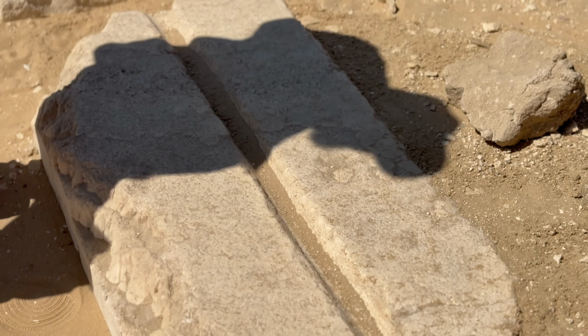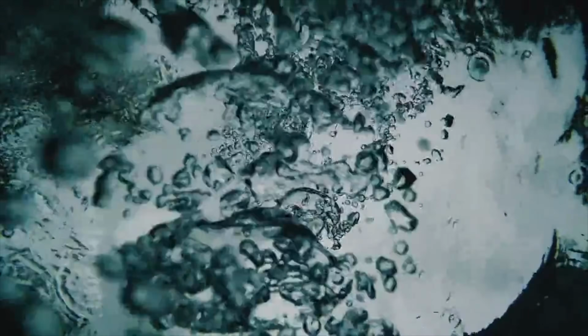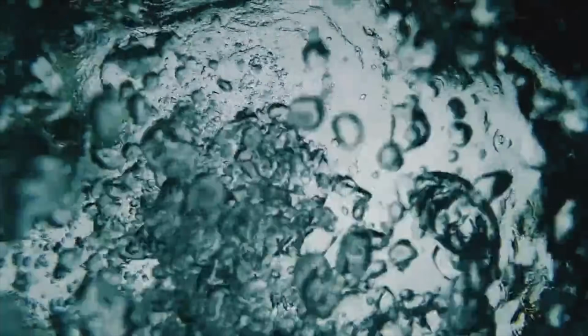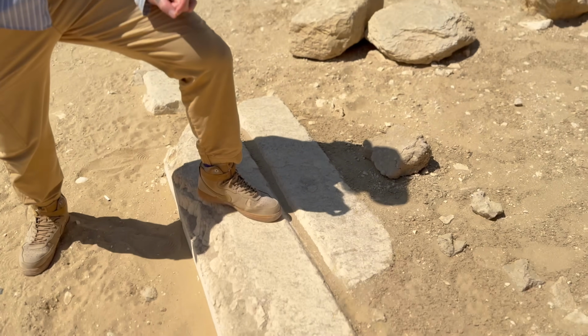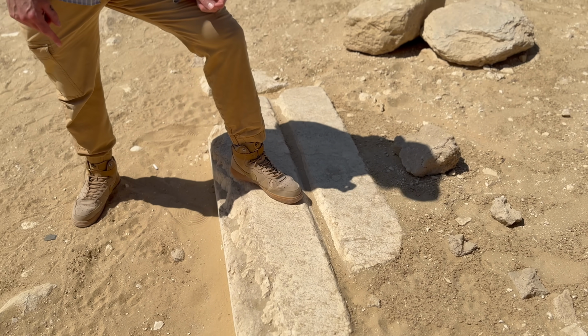So in the evaluation of components across the pyramid sites, we have conduits or channels that are specifically for the movement of fluids. They're usually deeper channels because the deeper the channel, the less likely it is to clog with material. This channel is extremely shallow and would not be suitable for fluid movement or distribution throughout the complex. So what was it for?